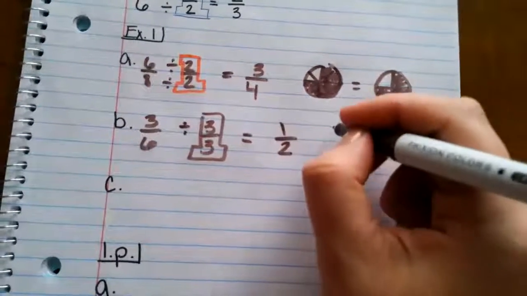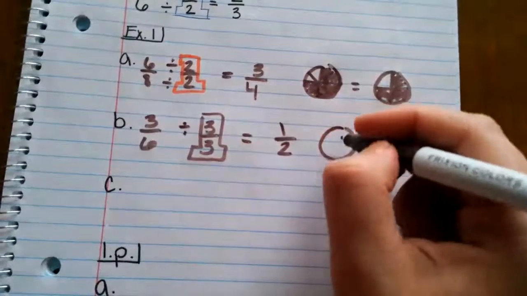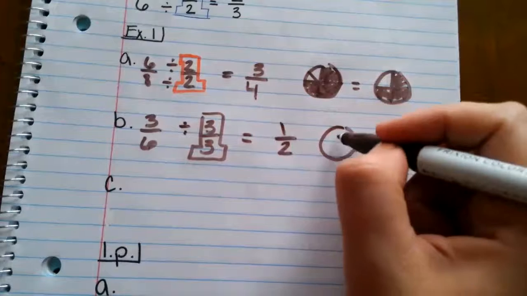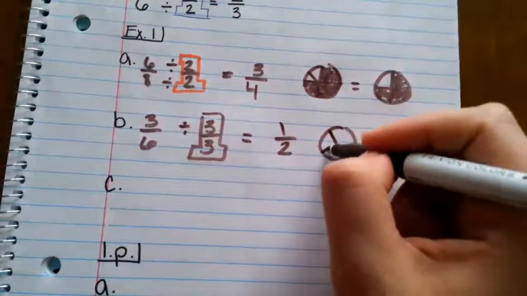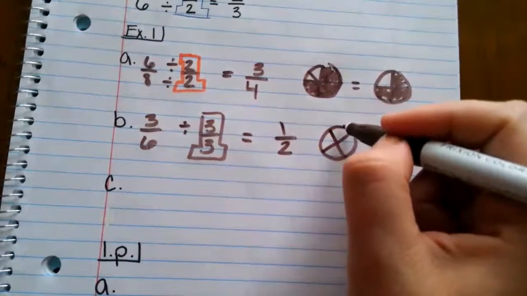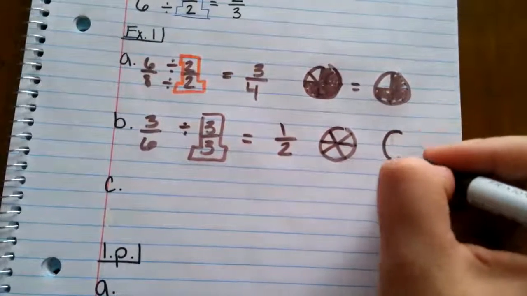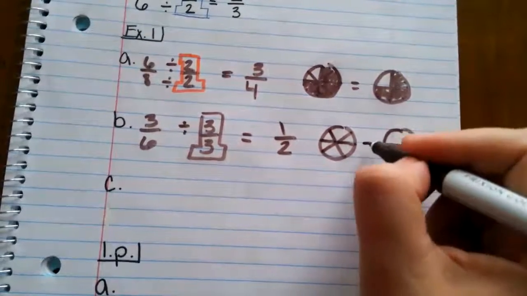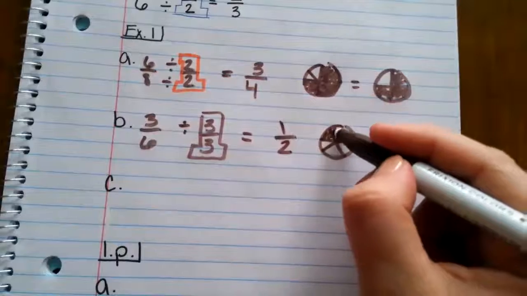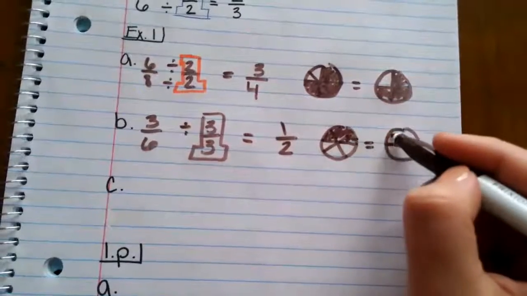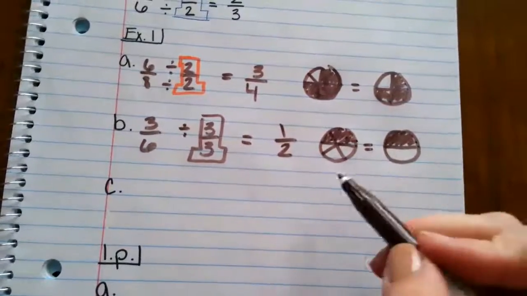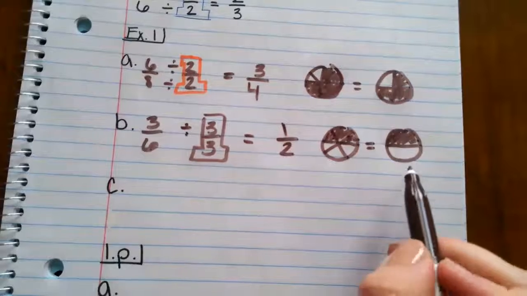Now I can show you again when I cut those into circles. I can show you my 6 parts. Let's see if I could do 1, 2, 3, 4. We'll just do 5, 6. And it's equivalent to 1/2. If I color in 3 of them, 1, 2, 3, and I color in 1/2, they are equivalent. 3/6 is equivalent to 1/2.